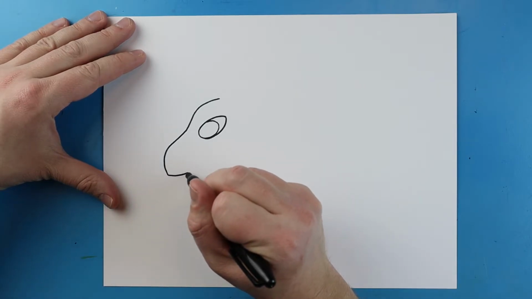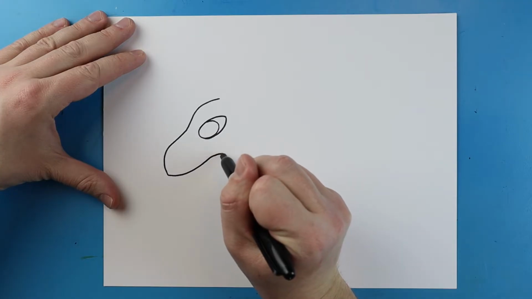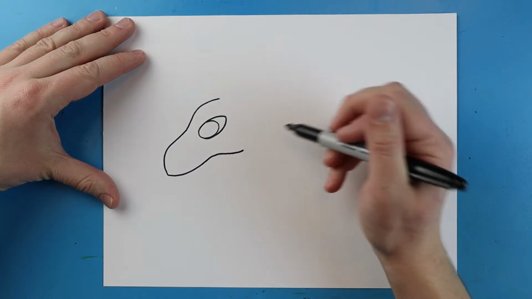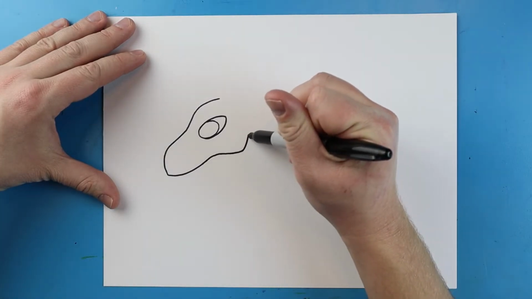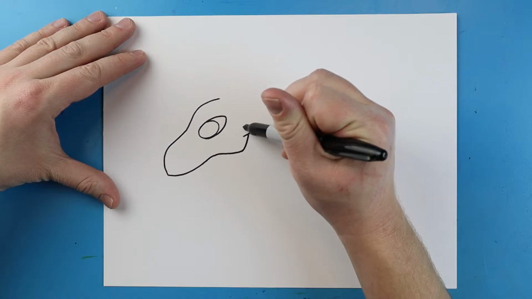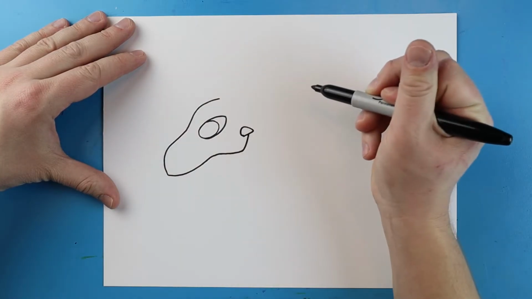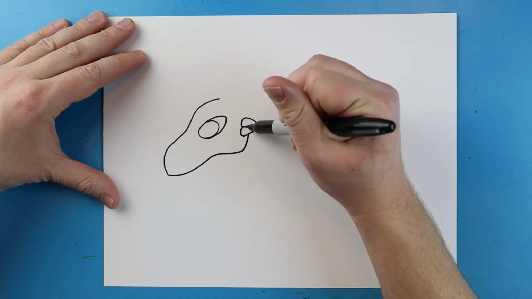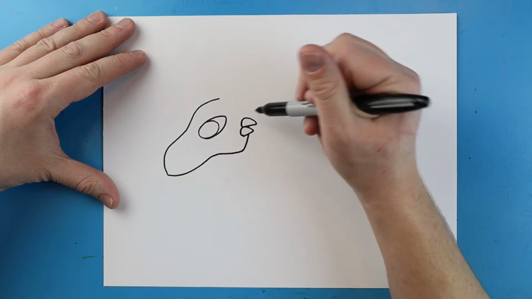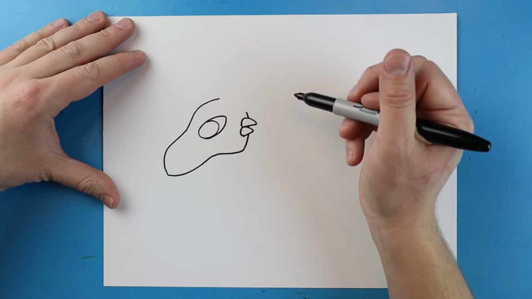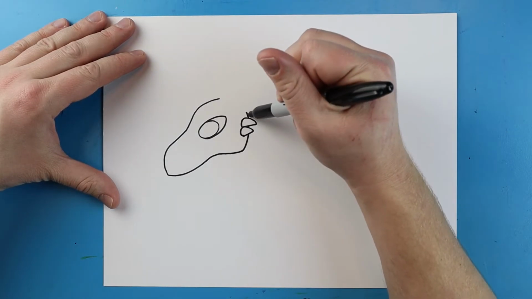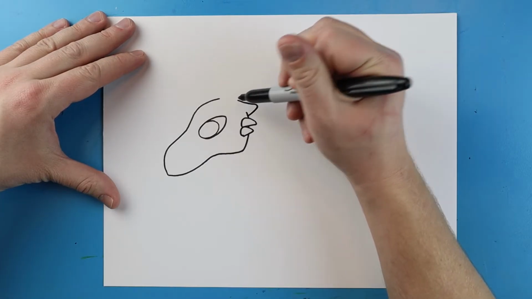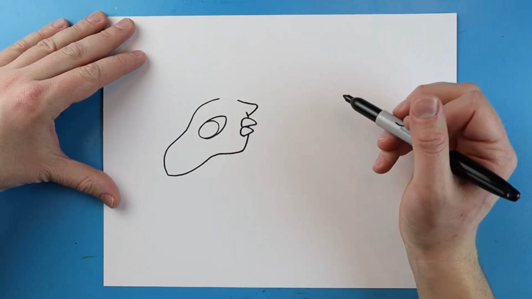Next, I'm going to draw a line. It's going to come up, and it's going to go down to about here. I'm going to bring it up, and then right here you want to add a little spike. And I'm going to put another little spike right on top of here. I'm going to curve this up a little bit more. Next, right here, I'm going to draw a little line that goes out, and then it's going to curve right back to here. And we'll leave that open right there.